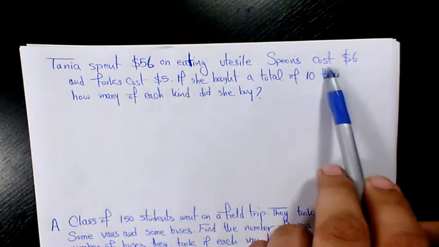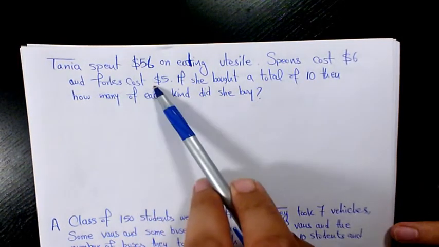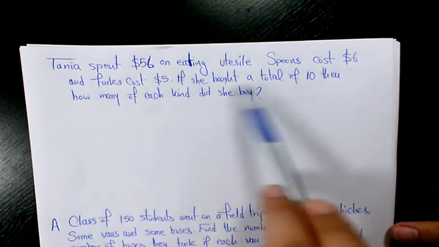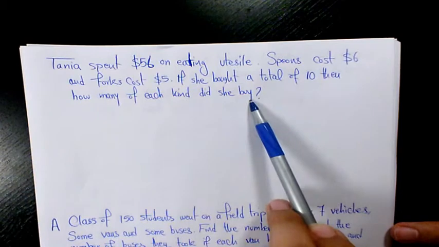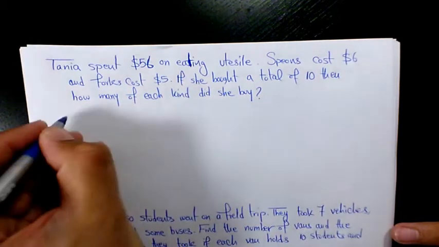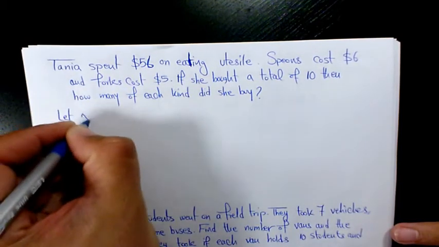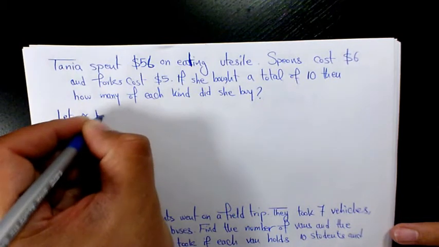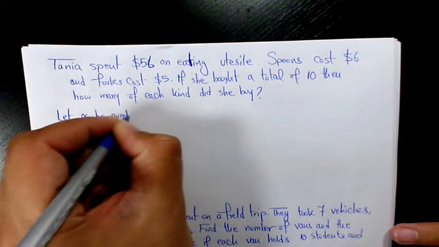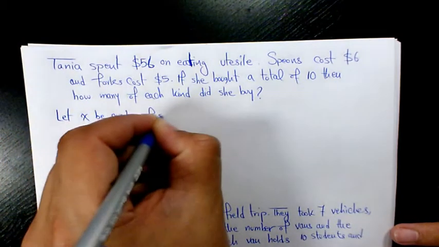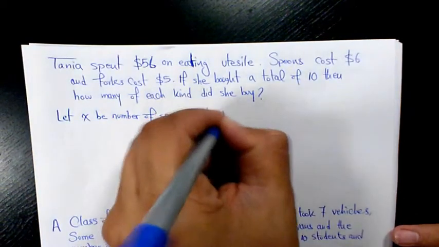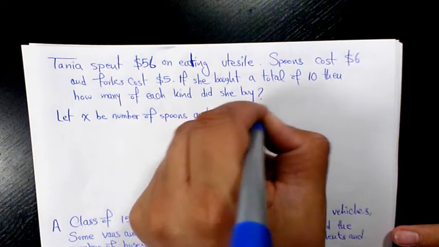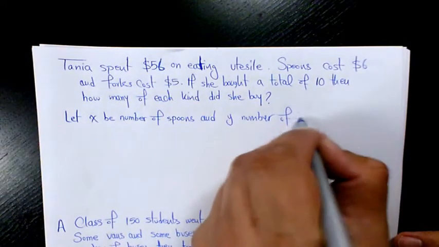Spoons cost $6 and forks cost $5. If she bought a total of 10, then how many of each kind did she buy? So I'm going to say let x be the number of spoons and y the number of forks.